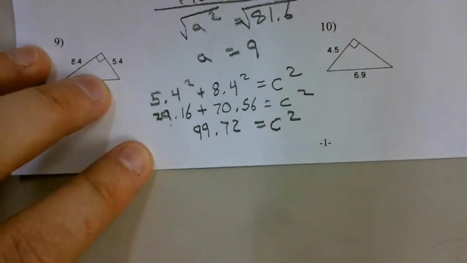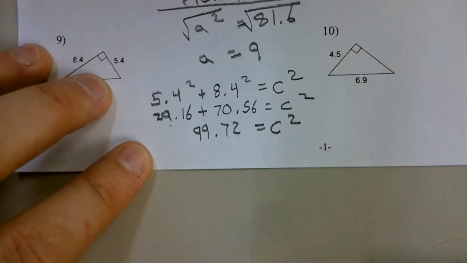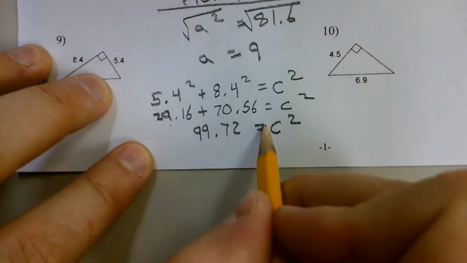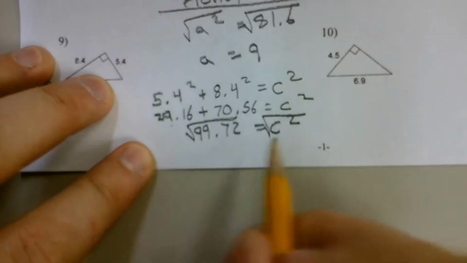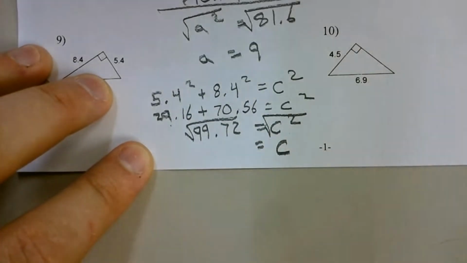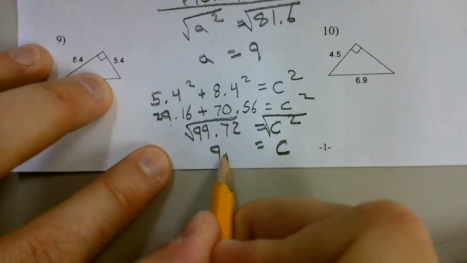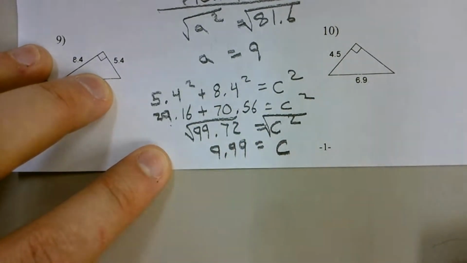And then to get C by itself, we're going to do the square root of both sides. So square root over here, square root over here. We get C on this side, and then the square root of 99.72 is going to be right around 10. So we'll call that 9.99. Okay, that's it, guys. Thank you.